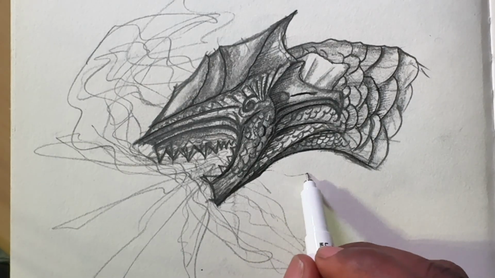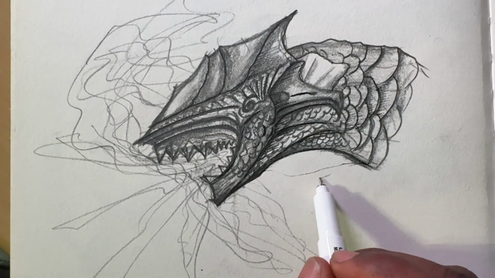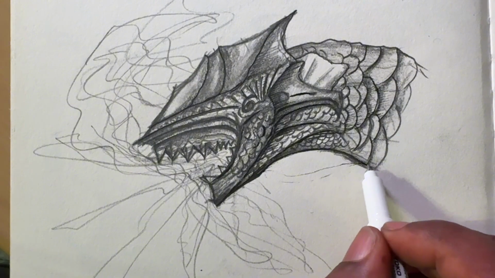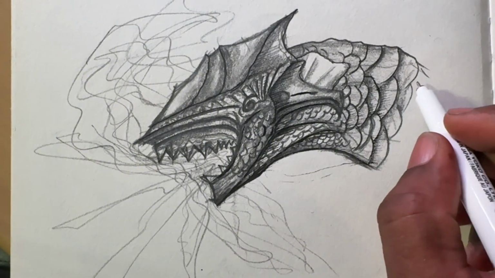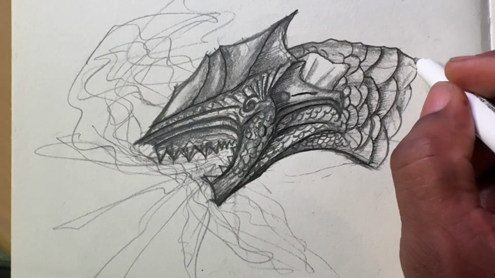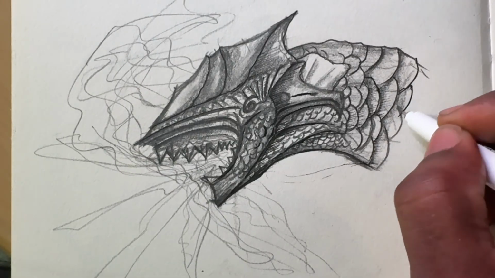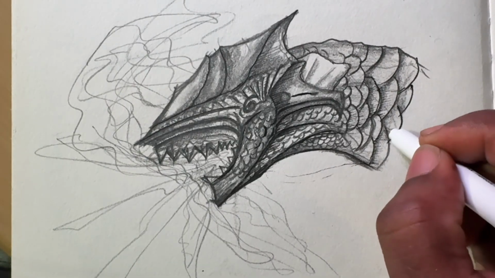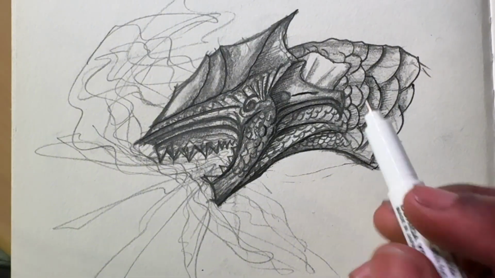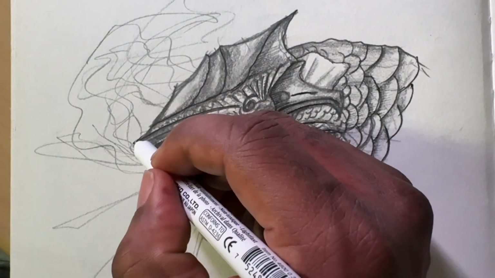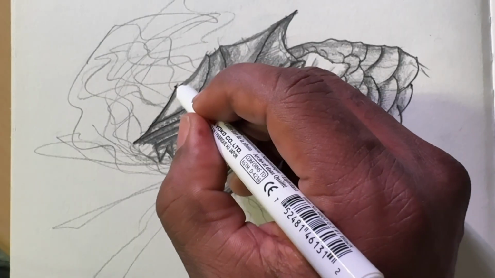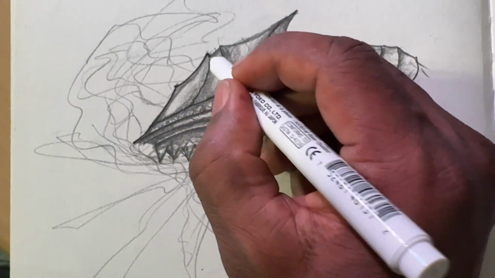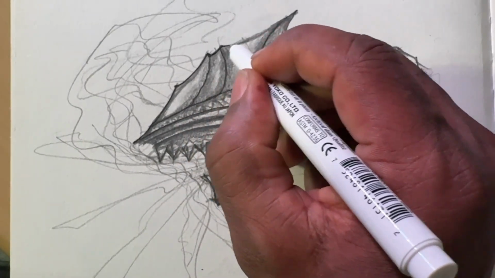I feel like I can give this thing some lower chin here. All right. So keep creating, keep exercising. I'm gonna keep working on this thing for some time.